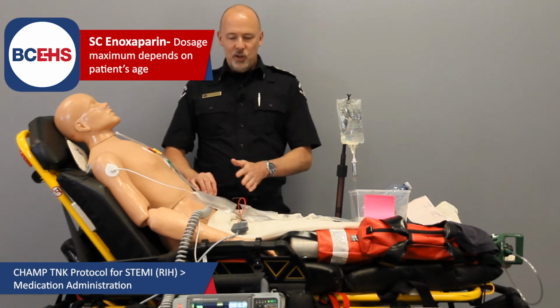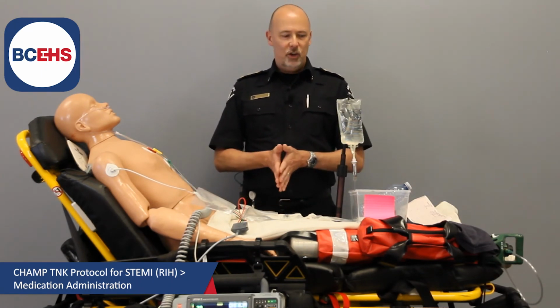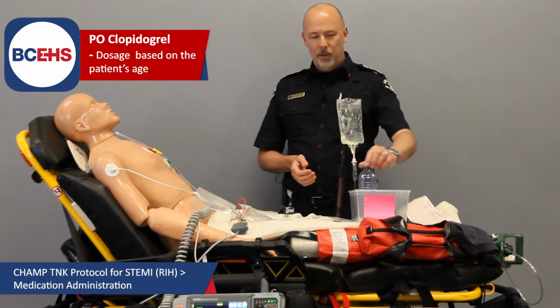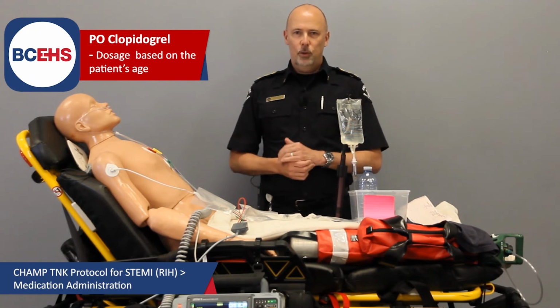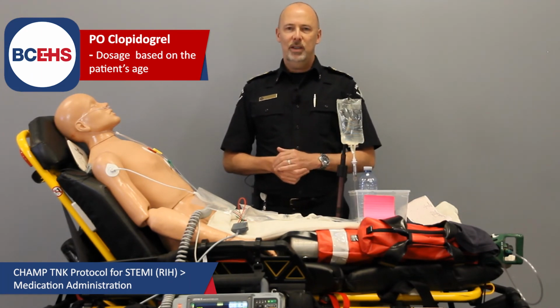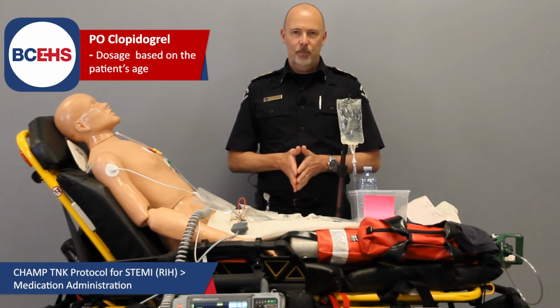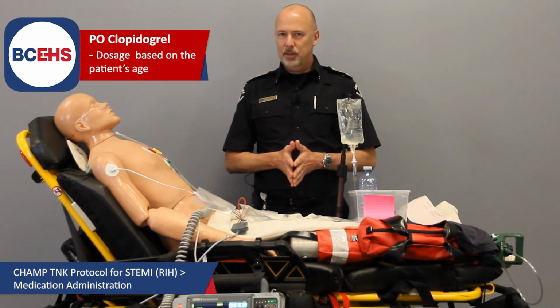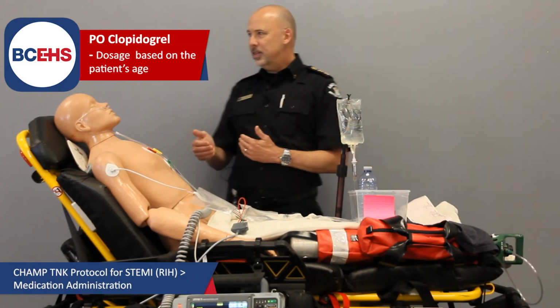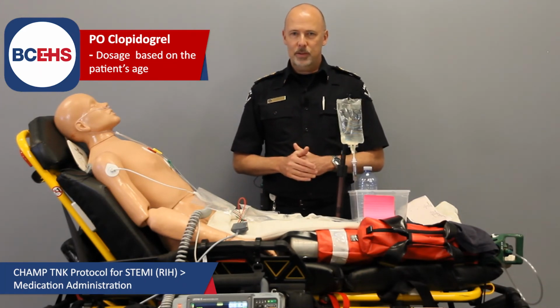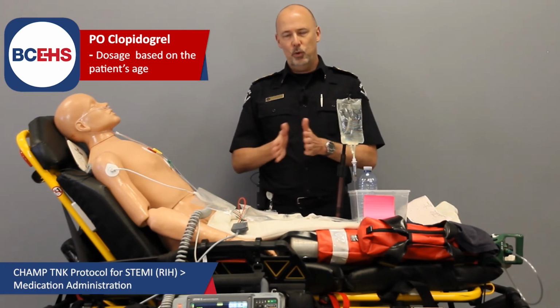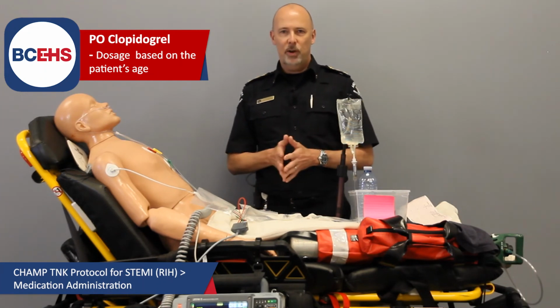The last medication we'll be given is a PO medication, and that's why we have a water bottle in the kit, and that is clopidogrel. The clopidogrel for the patient who is under 75 years of age will be 300 milligrams, and if they're greater than 75 years of age, that dose is reduced to 75 milligrams. All right, so again, broken down to less than 75, greater than 75.